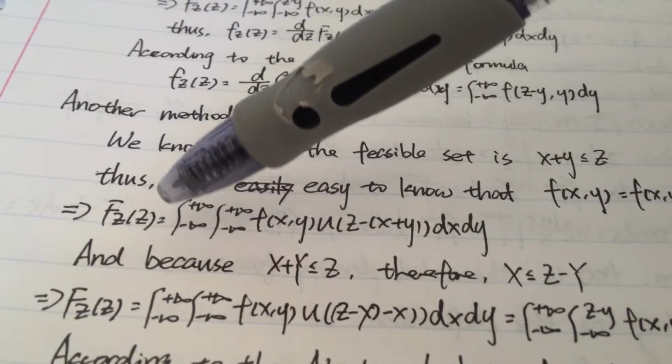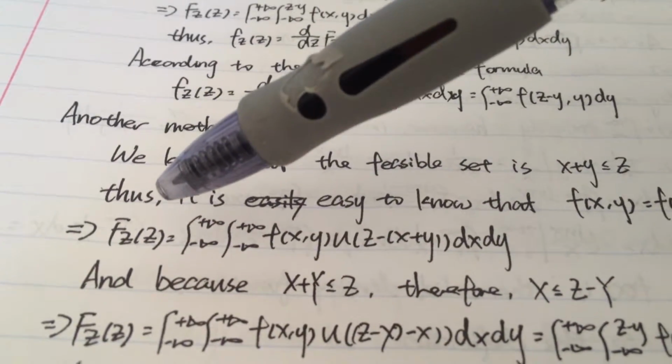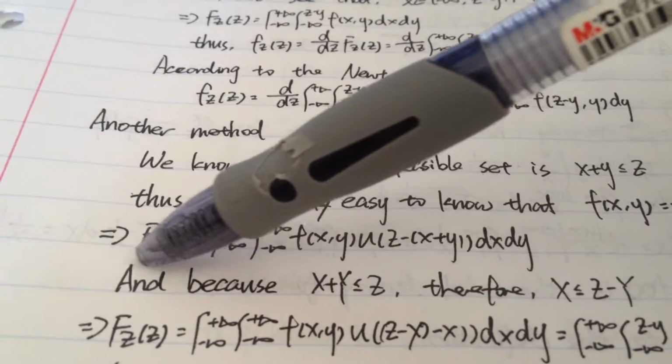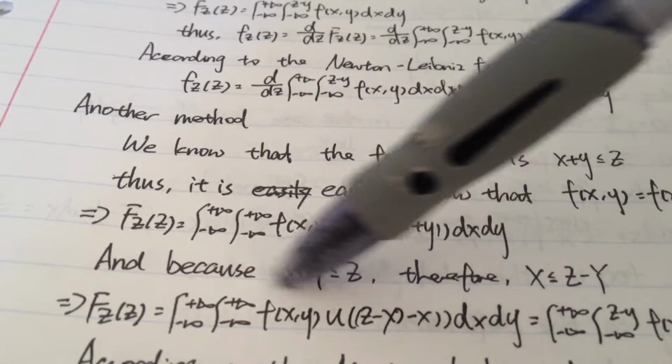So we can write the joint distribution function of z like this one.